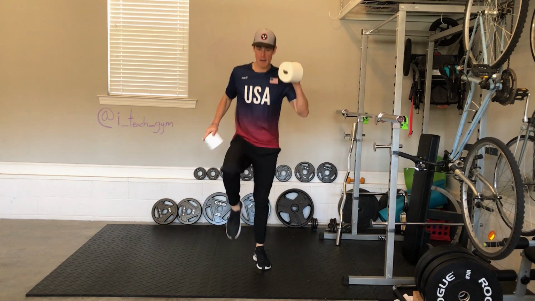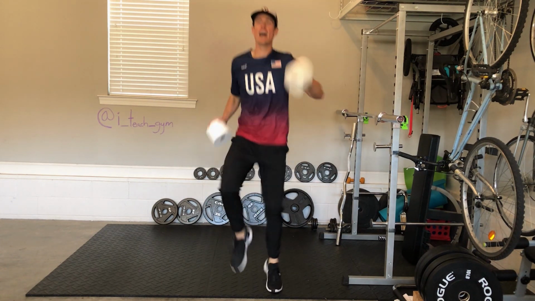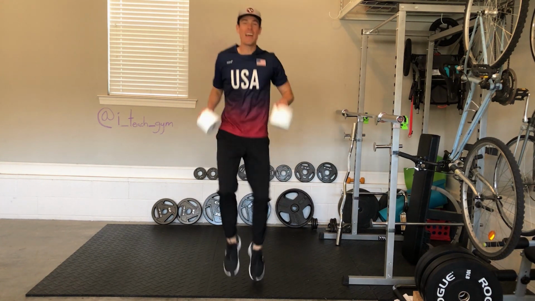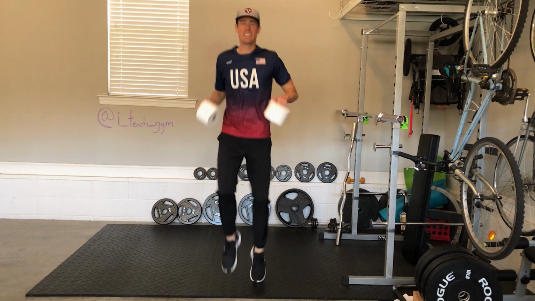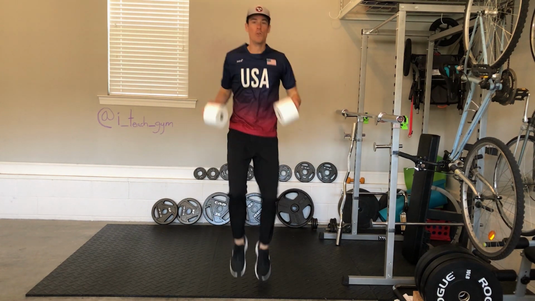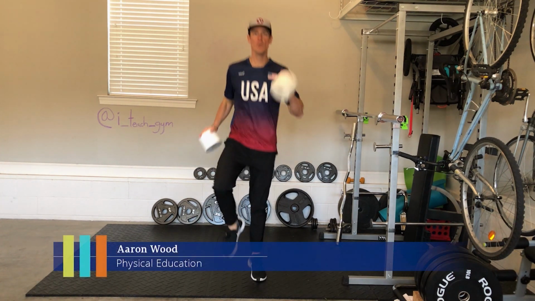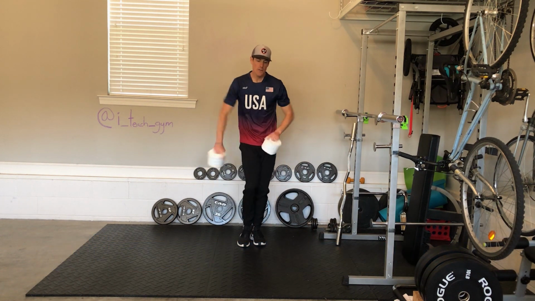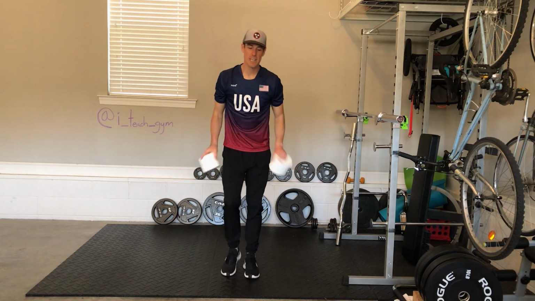I'm running in my garage with toilet paper in my hand. Remember, it's important to get off that couch. Video games are fun, TV's fun, but you got to get up and move. Look it, we're moving with toilet paper. You can do it too. Keep moving, keep moving. Shake it out. Shake it off, shake it off. Hashtag Taylor Swift, here we go.